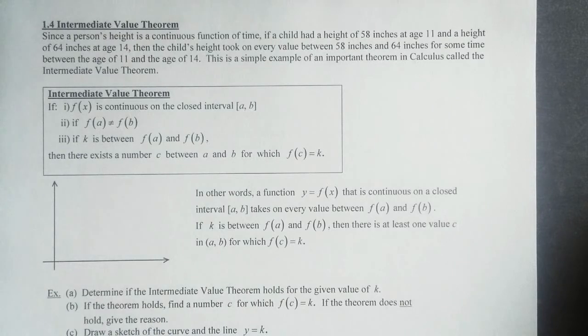Since a person's height is a continuous function of time, if a child had a height of 58 inches at age 11 and a height of 64 inches at age 14, then the child's height took on every value in between 58 and 64 inches for some time between the ages of 11 and 14. This is a simple example of an important theorem of calculus that we call the intermediate value theorem.